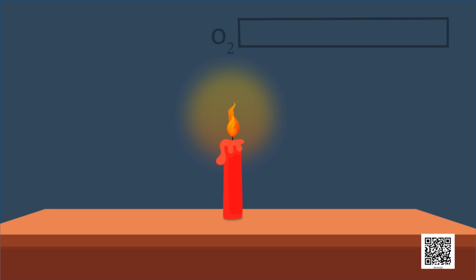If the supply of oxygen is less, then the color of the flame will be yellow. It means the process of burning or combustion of fuel is not complete. But if the supply of oxygen is sufficient, then the color of the flame becomes blue. It means here combustion of fuel is completed.